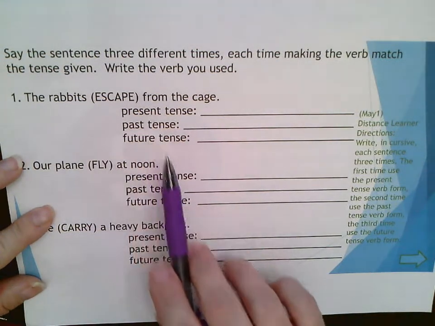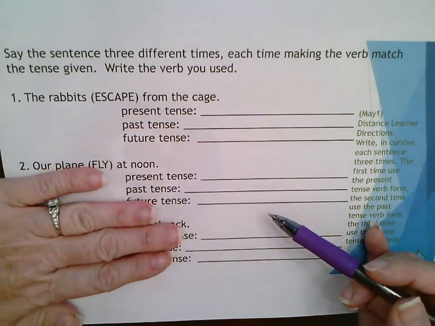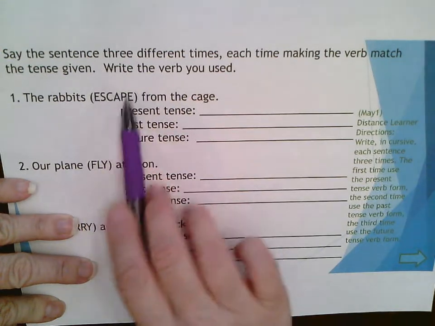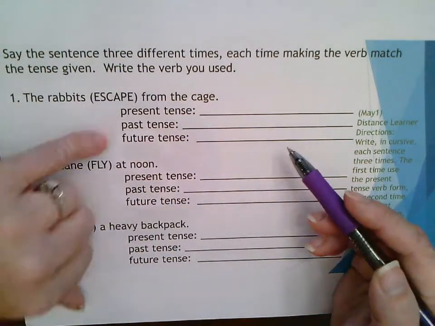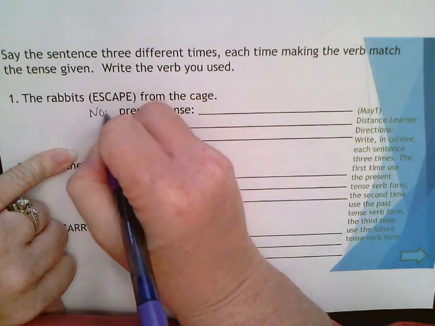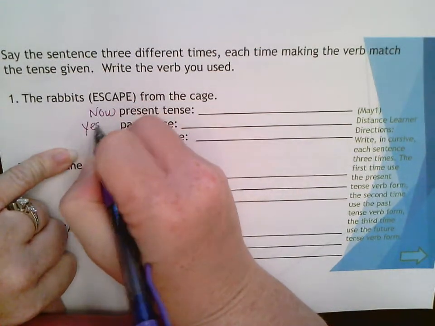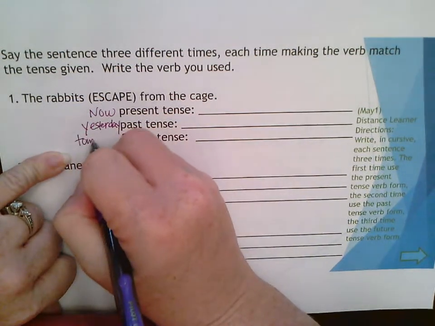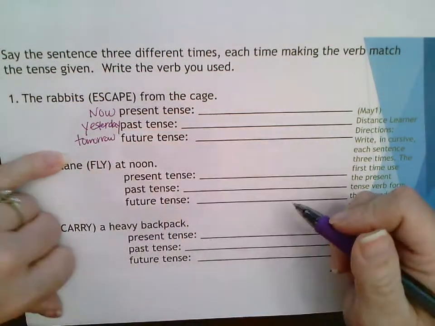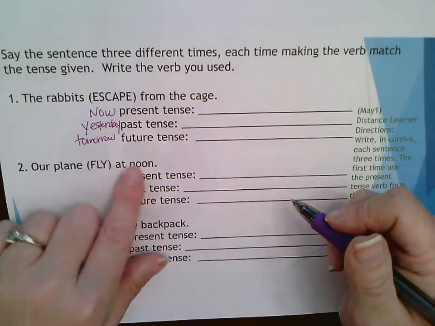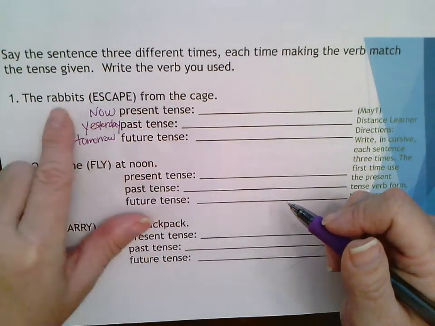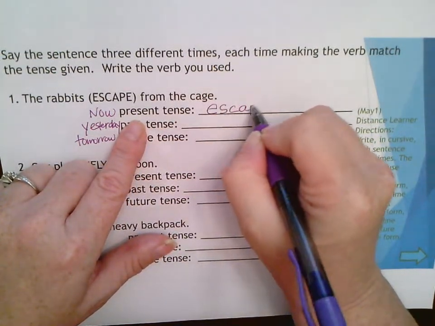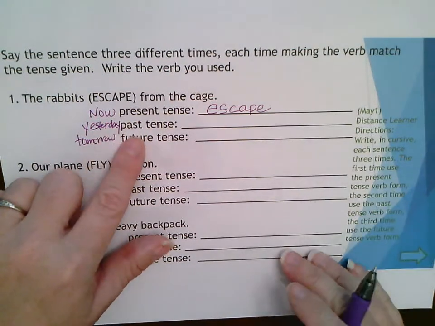So present tense. Let's see here. The sentence is, the rabbits escape is our verb from the cage. So right now, I'm going to think about this in terms of right now, present tense. Yesterday it happened in the past, and tomorrow I'll think of for the future. That's just how I'm thinking. Present tense, right now, the rabbits escape from the cage. So escape.